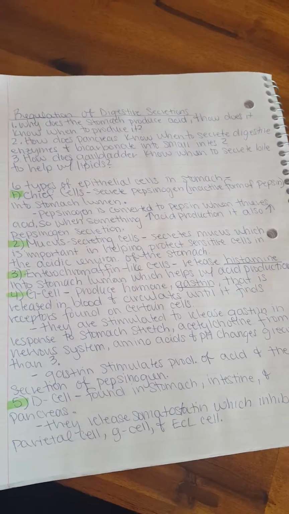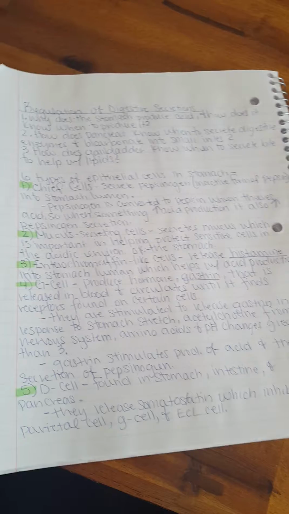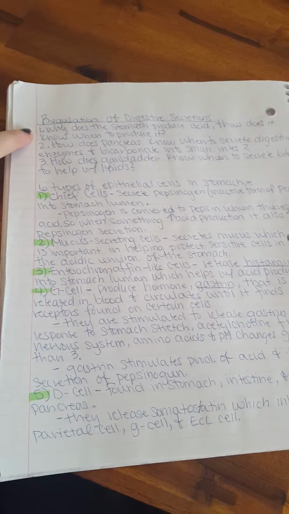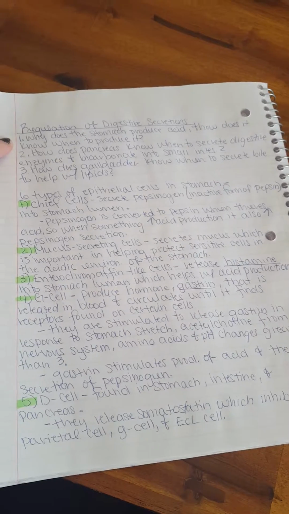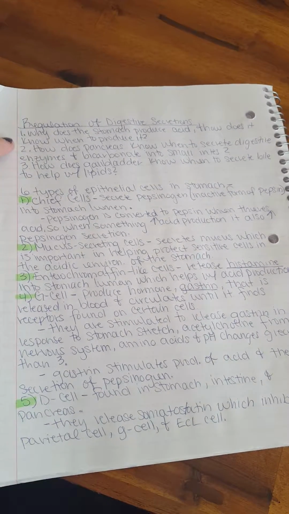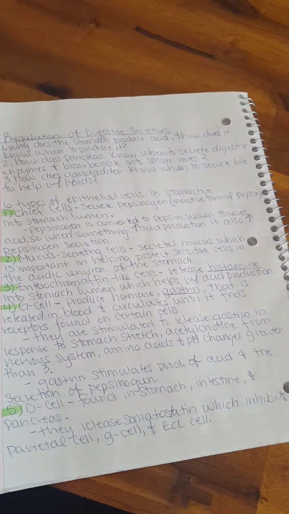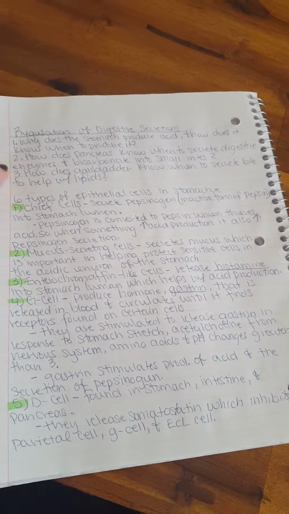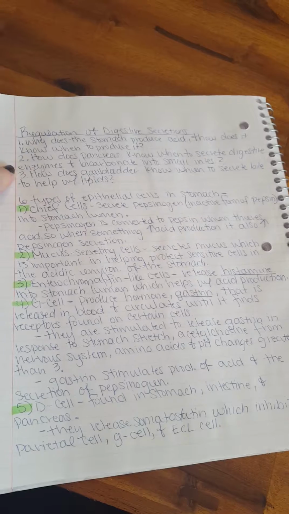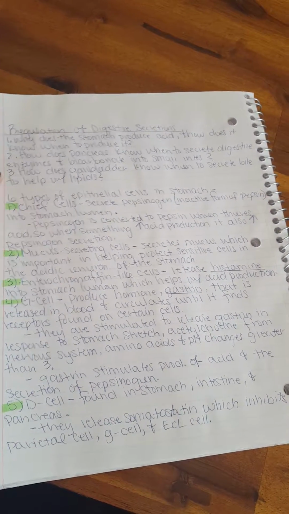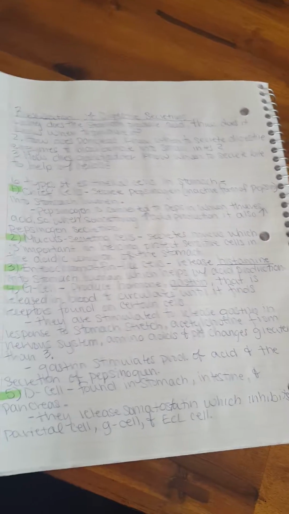For this section, we're going to try to answer 3 questions. Why does the stomach produce acid, and how does it know when to produce acid? How does the pancreas know when to secrete digestive enzymes and bicarbonate into the small intestine? And how does the gallbladder know when to secrete bile to help with lipids?